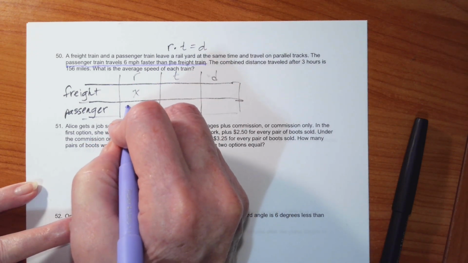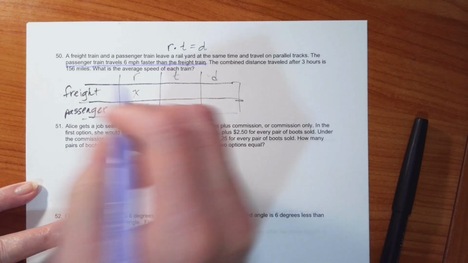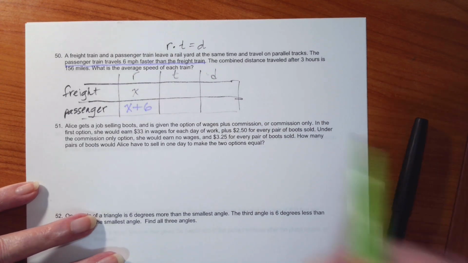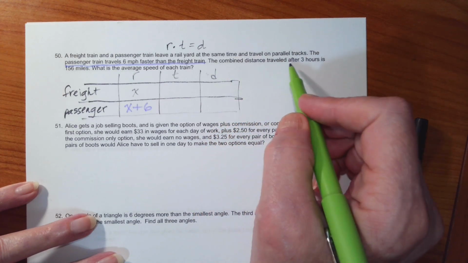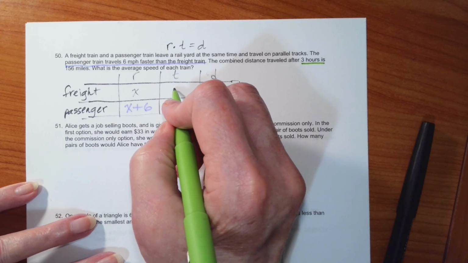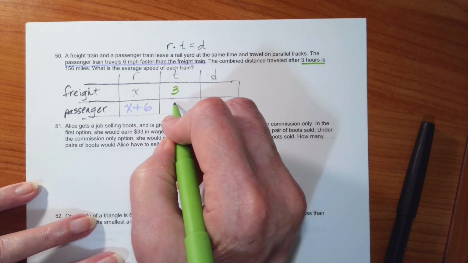So that's going to be x plus 6. The combined distance is traveled after 3 hours. They leave at the same time, so their time is 3 for each of them.